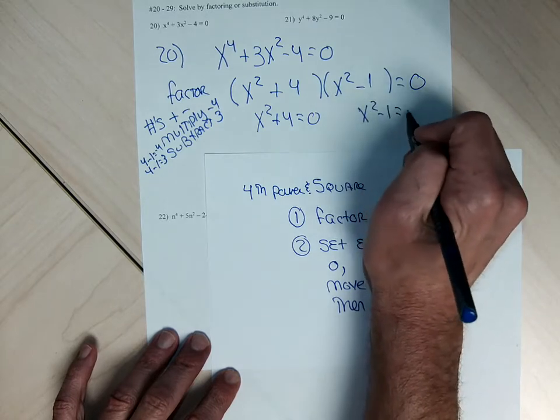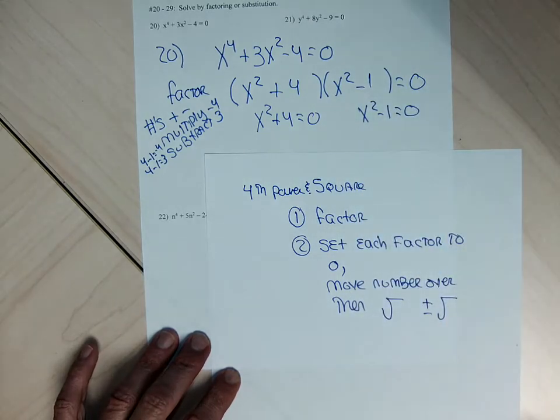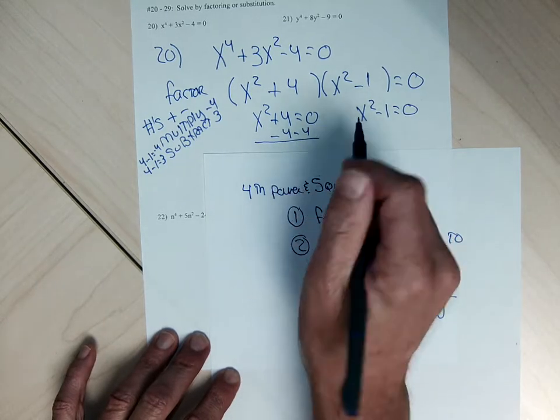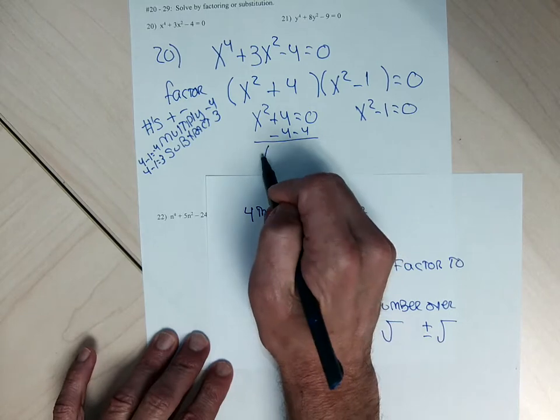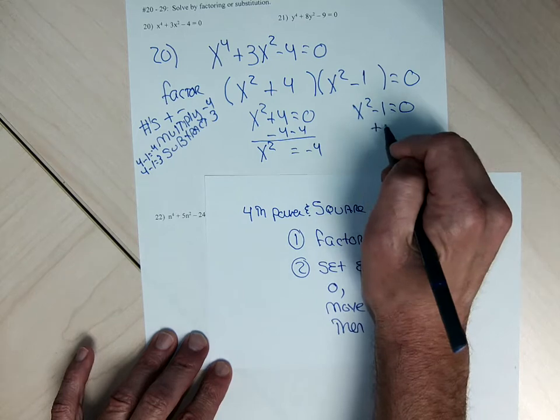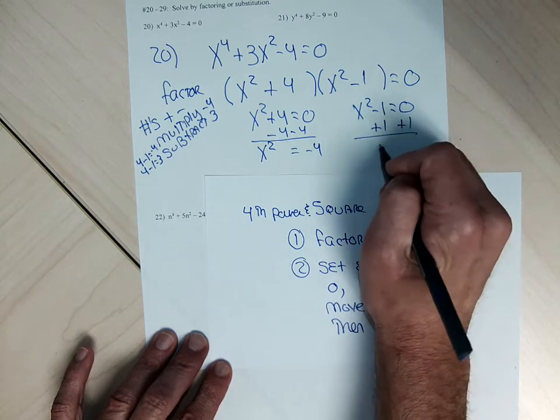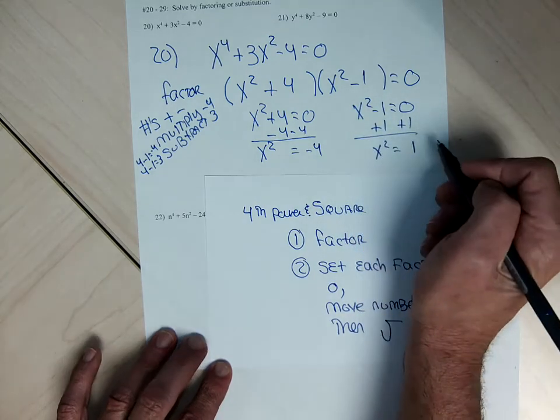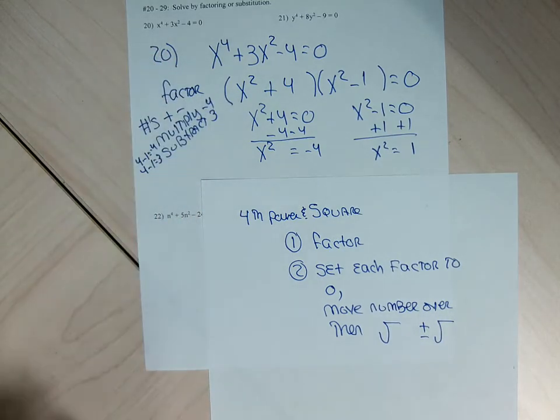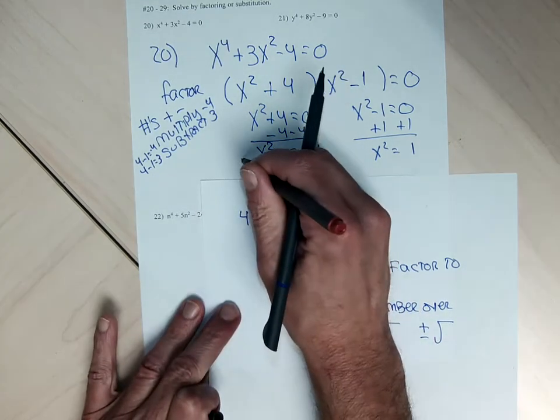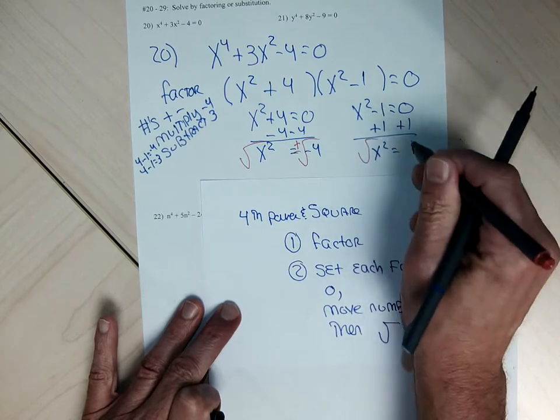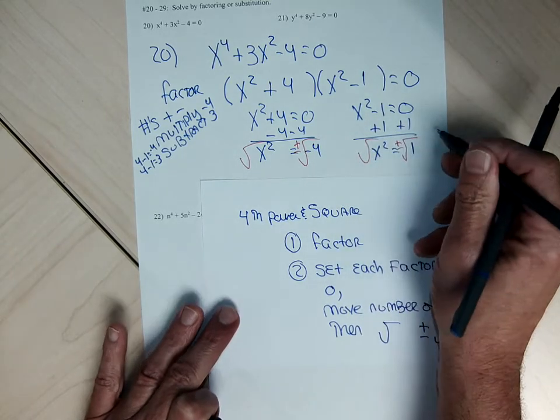After I get it factored, I'm going to set each factor equal to 0. I'm going to move the number over. I get the letters and numbers on opposite sides. For the x squared plus 4, I'm going to minus 4 from both sides. For the x squared minus 1, I'm going to add 1 to both sides. So this is setting each factor equal to 0, moving the number over, and then square root plus or minus square root.